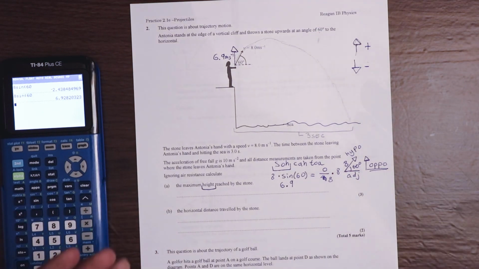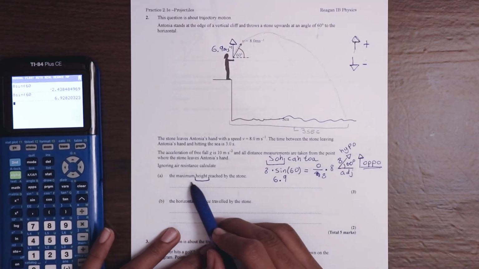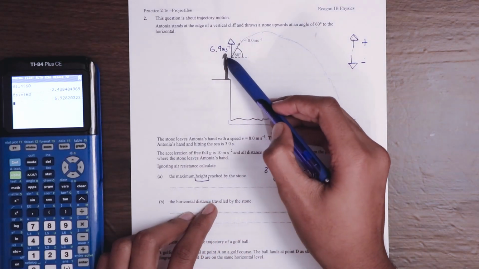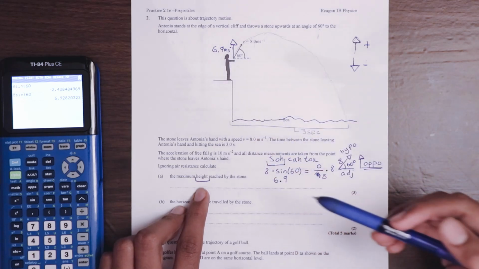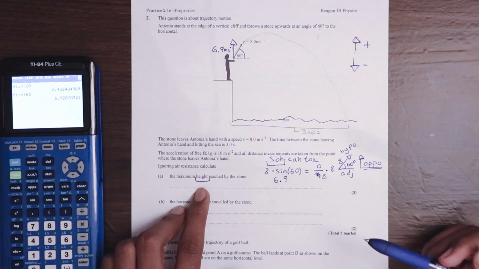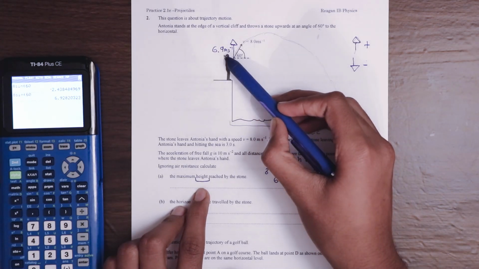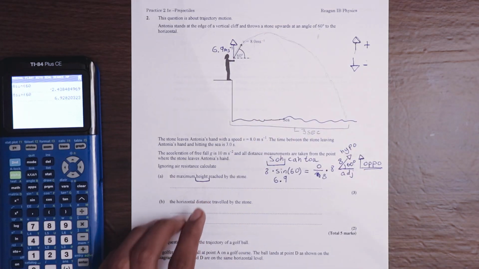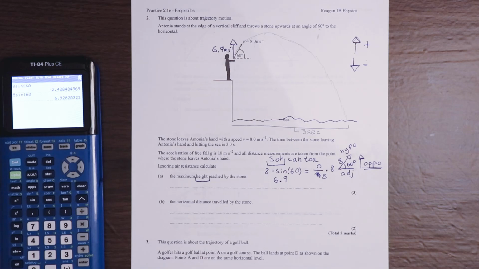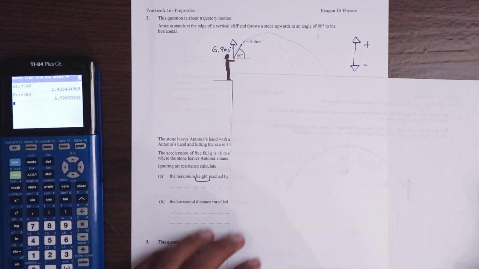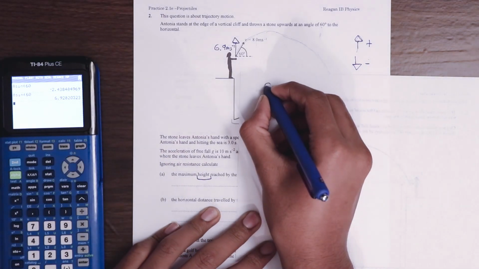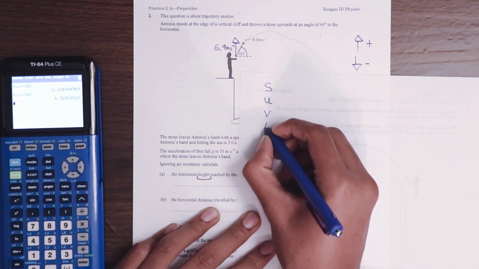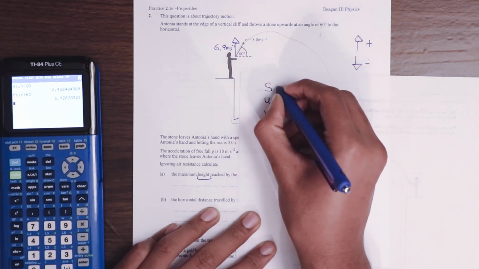Now, what were we originally trying to find? We were trying to find the maximum height reached by the stone. Is that the maximum height, 6.9 meters per second? No, that's just the vertical velocity. So, using this information, you know what we have to do? We have to put it into a SUVAT equation. So, let's take another sheet of paper and write SUVAT.